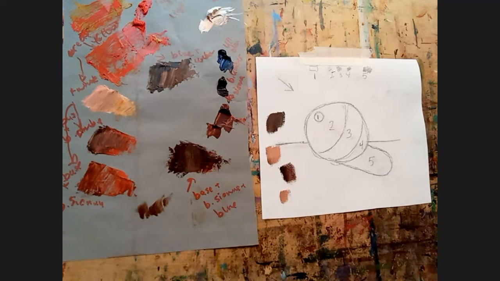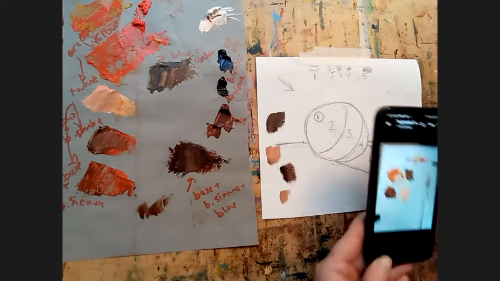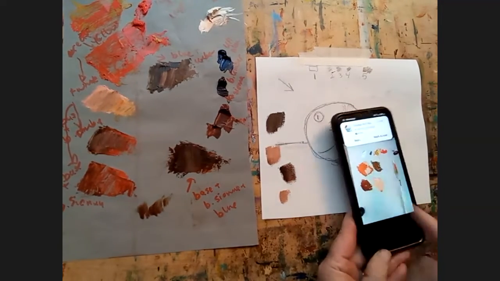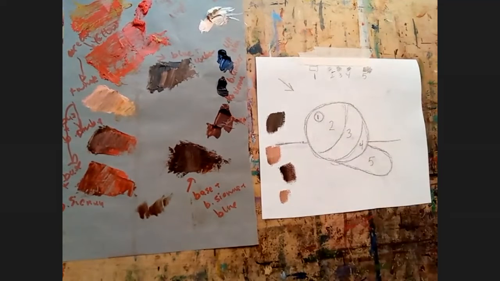Tosh, you're getting better. I would like to see you mix a little bit of this color with blue, okay? So you can get a shadow, a nice shadow color. Oh, Marion, nice. Not bad.